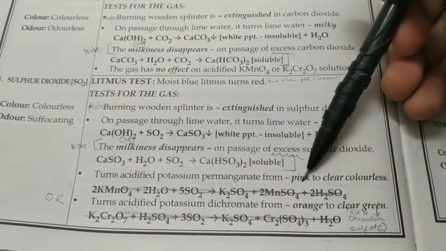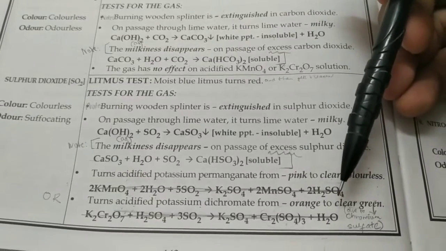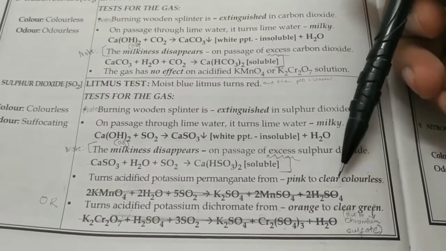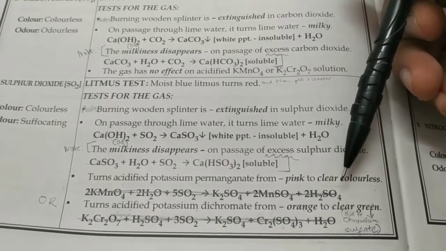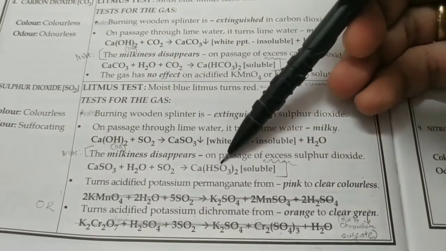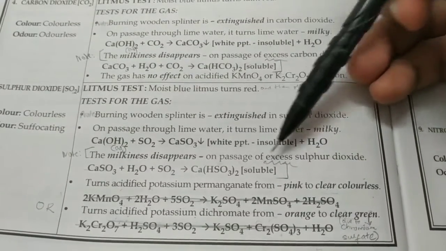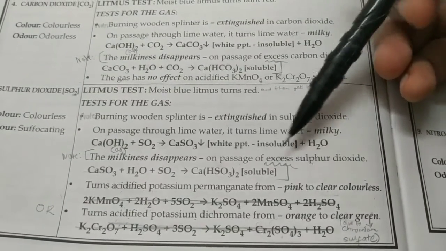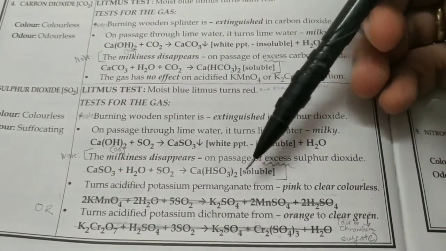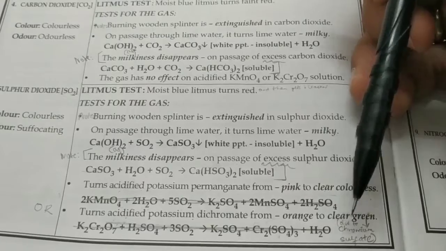Because these tests are given by H2S as well, hydrogen sulfide. But there, it is not a clear colorless or clear green color, because there we have some yellow powder formed as well. There is a note here as well, which is not a part of the test, it's just some extra information. Even here, excess of SO2 would have removed the milkiness of lime water, because soluble salt calcium bisulfite is formed. So let's jump to H2S now, because it is related to this.